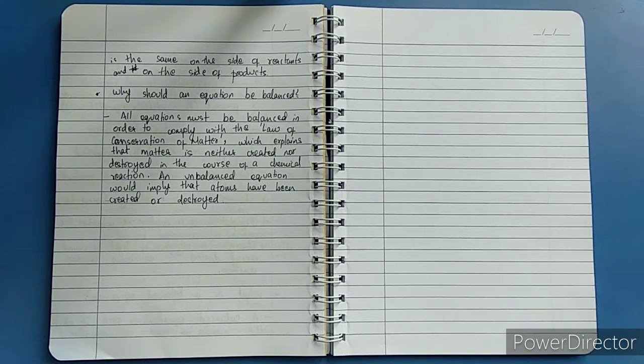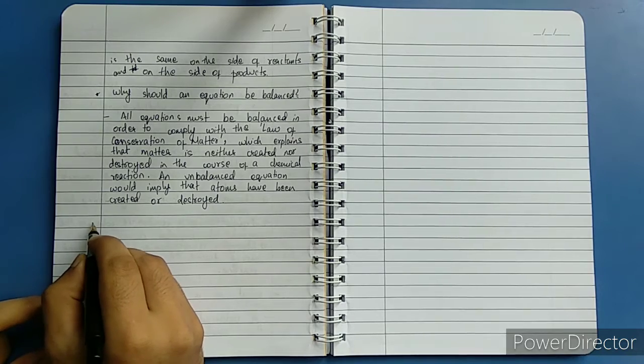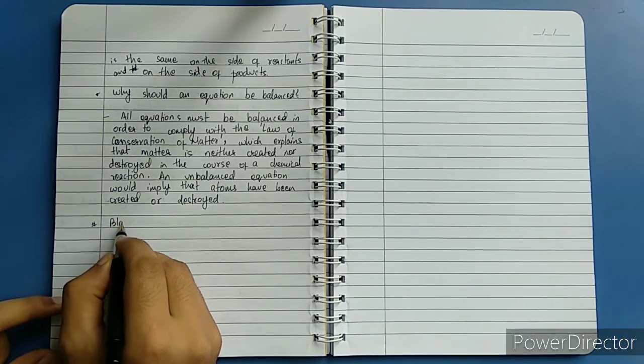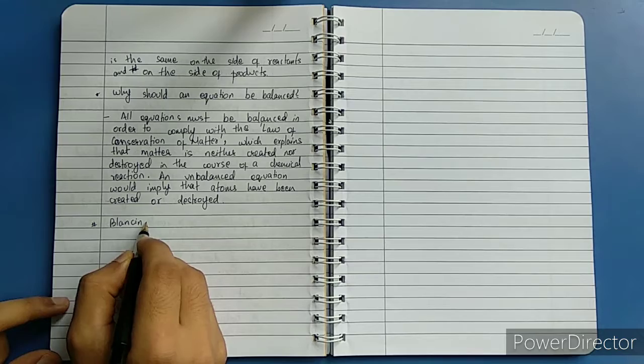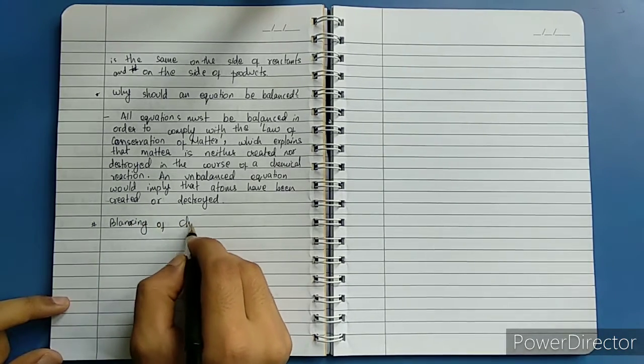Okay, now let's learn how to balance an equation. Balancing of chemical equations.